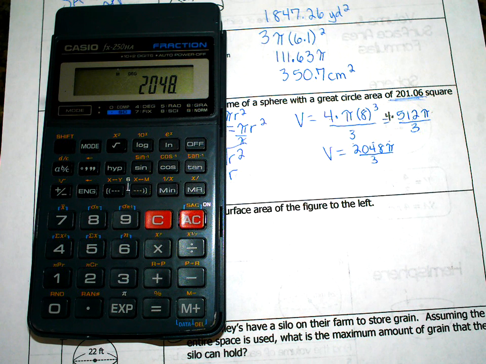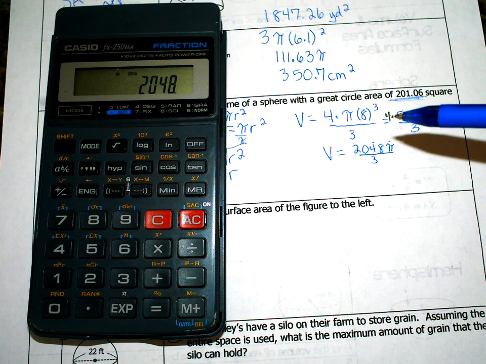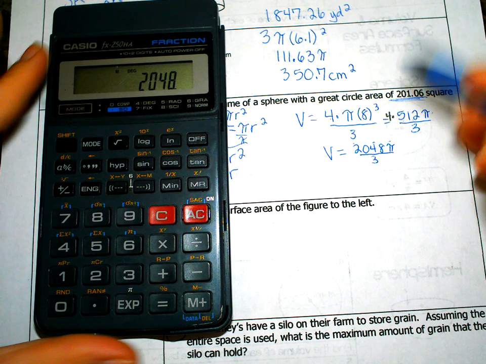Okay, so I'm using pen so you can see it on the video, but the point is that pencil's always best. You should be using pencil right now. For every math class for the rest of your life, you need a pencil and a good eraser. Pen just makes your work look so messy if you mess up. So anyways, 2048 times pi.